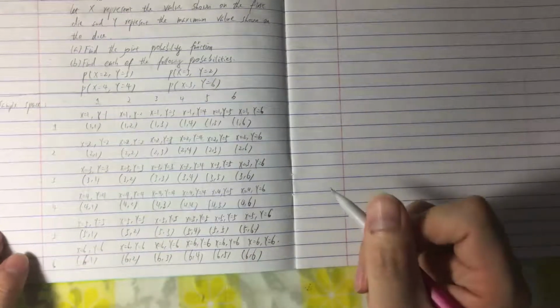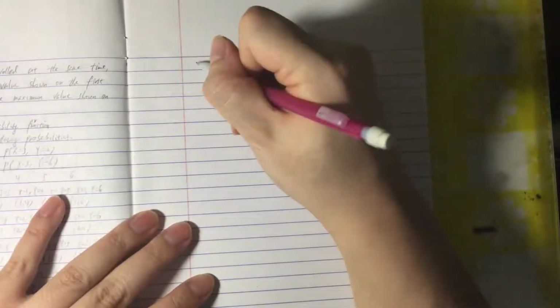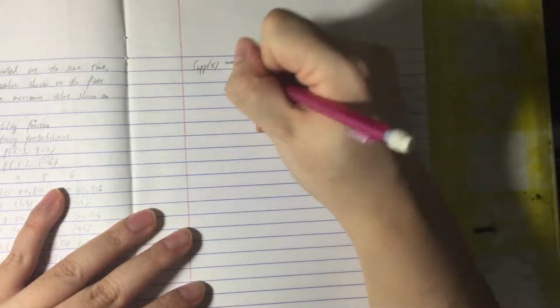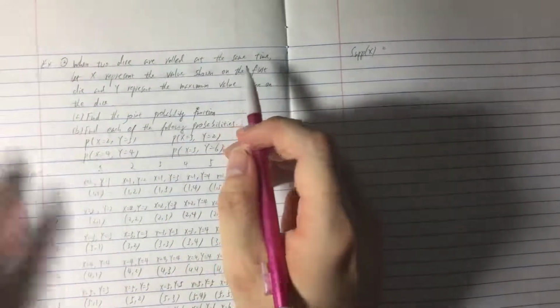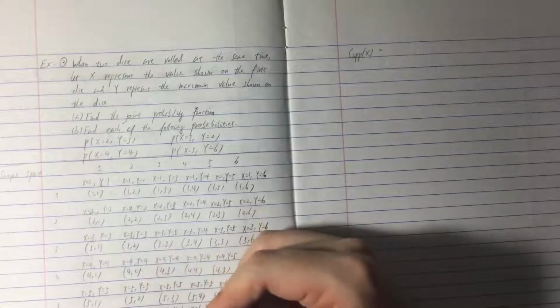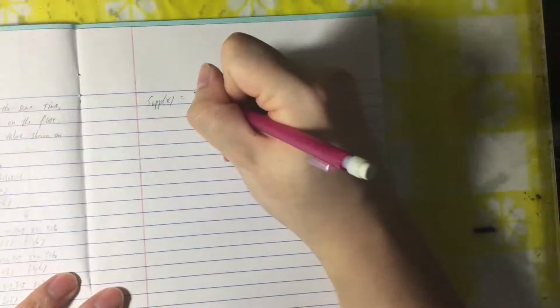Next, find the support. Based on the sample space, find the support. Support of x represents the set of all possible values that x could be. X represents the value shown on the first die. The value shown on the first die could be either 1, 2, 3, 4, 5, or 6. So the support of x is the numbers from 1 to 6.